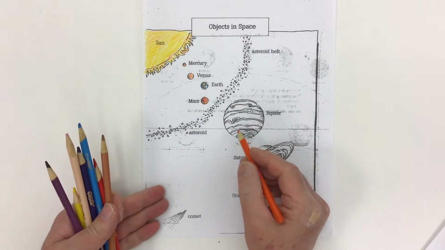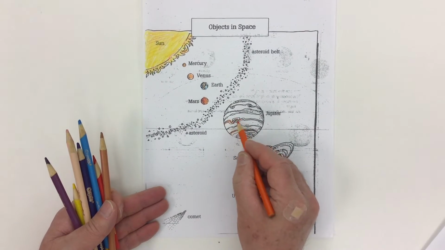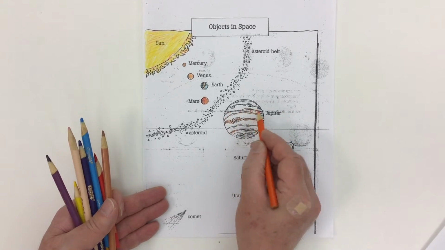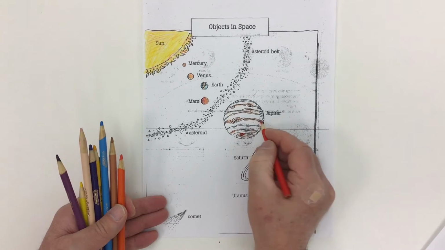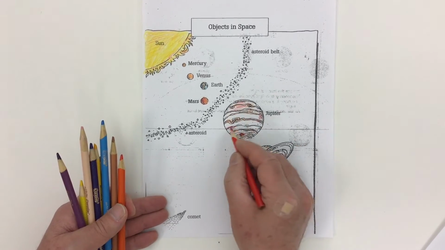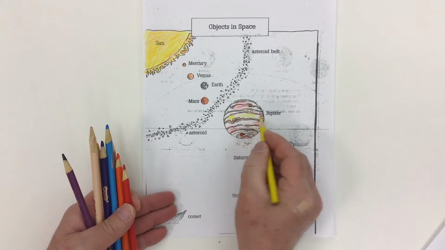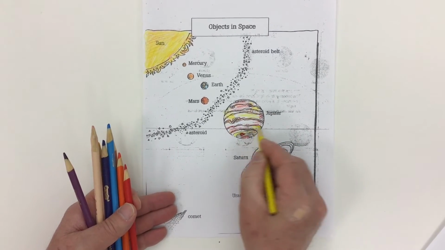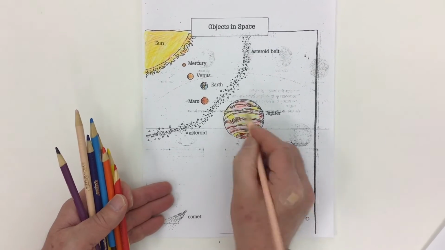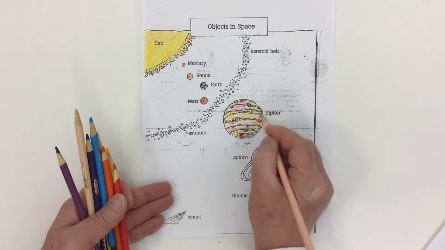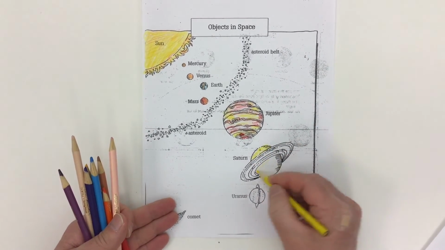And then we got the biggest planet in our solar system, which is Jupiter. And then next we've got Saturn with its beautiful rings that go around it.